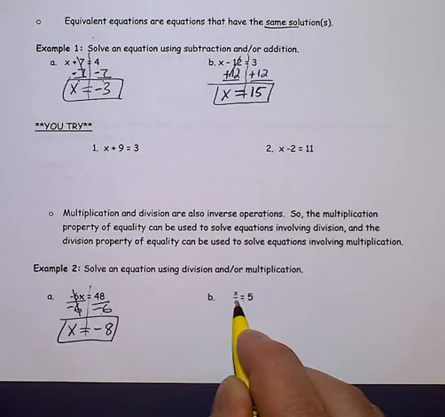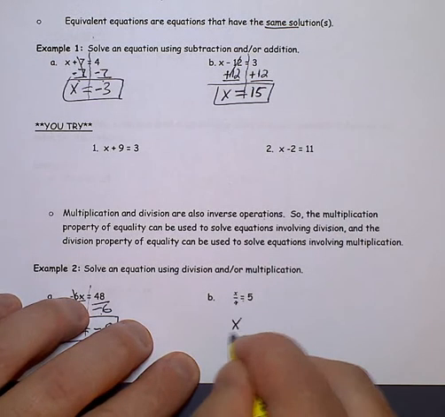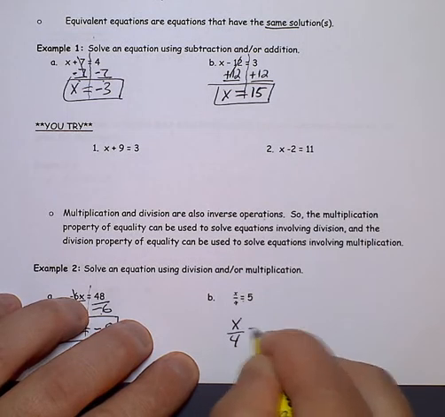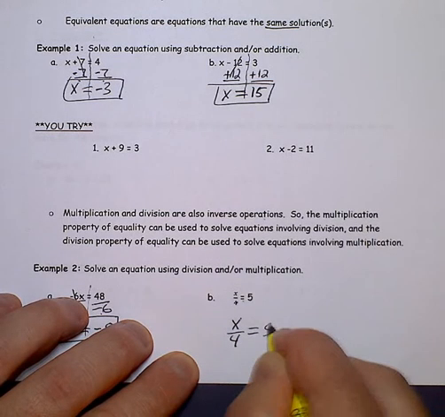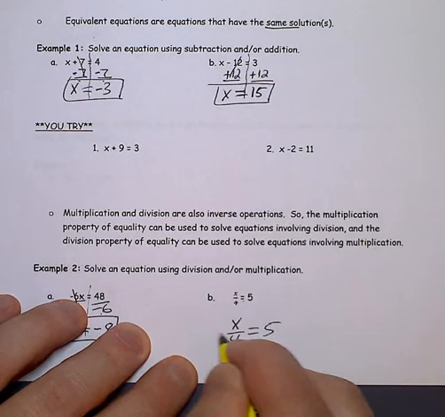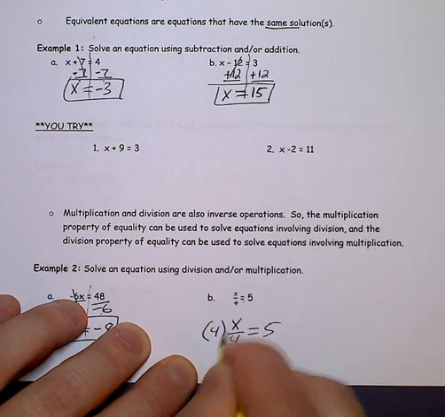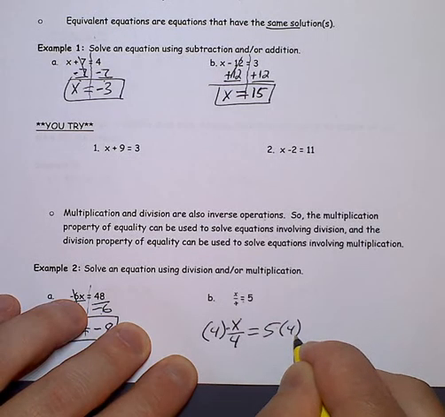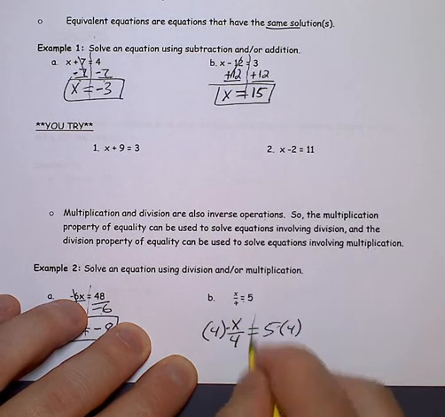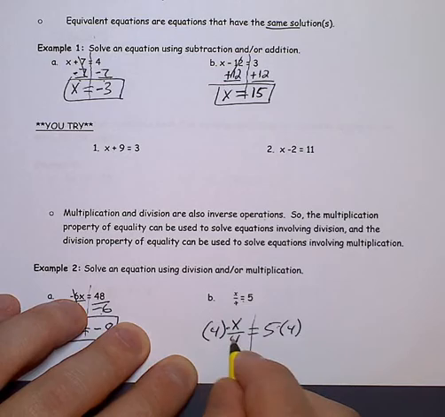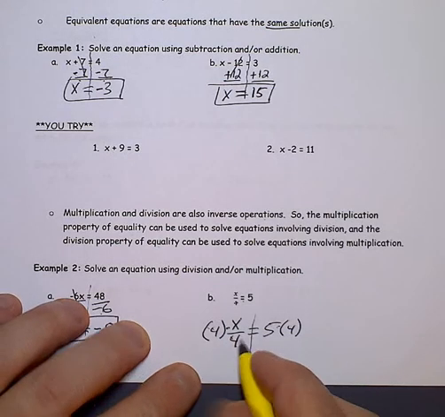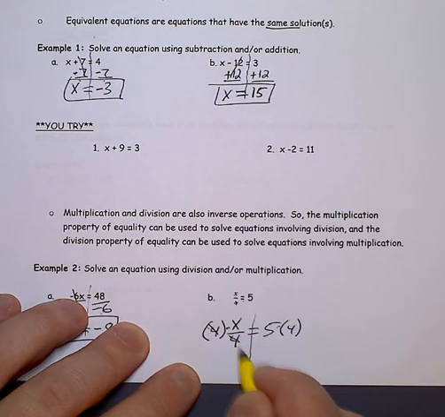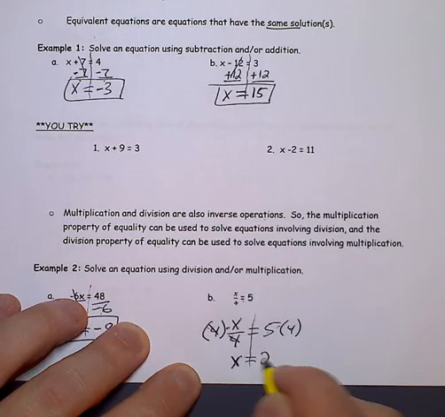So maybe I'll rewrite this down here. x over 4 equals 5. So I'm going to multiply this side by 4. If I multiply that side by 4, I'm going to multiply this side by 4. I have to keep balanced, remember. This 4 cancels, cross cancel. 4 on the top, 4 on the bottom, they cancel. I'm just left with x, which is what I want. Equals 5 times 4 is 20.